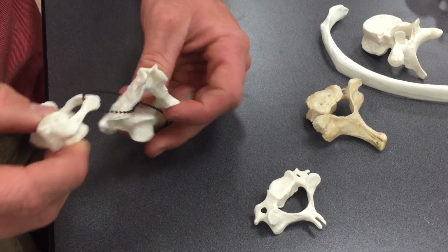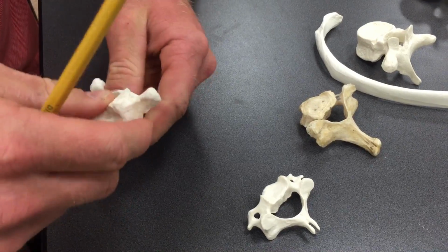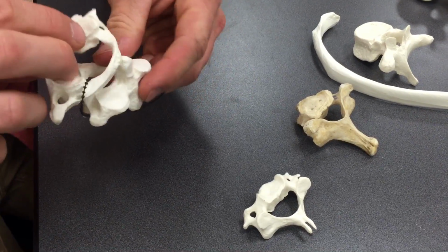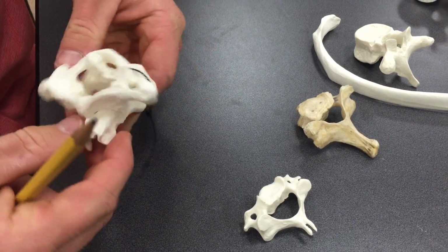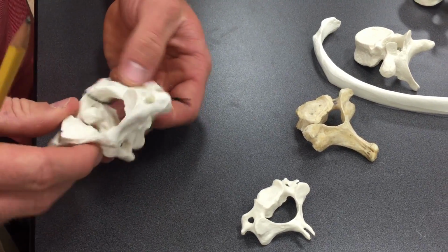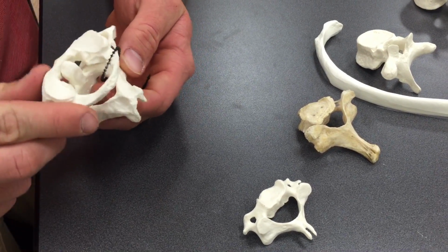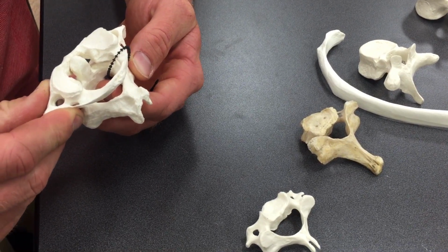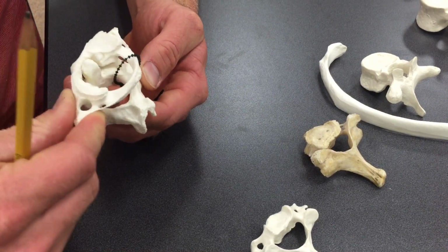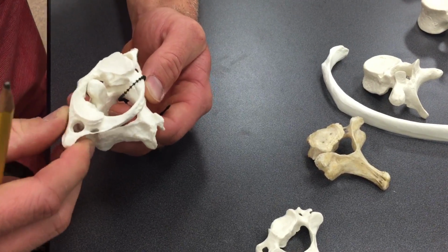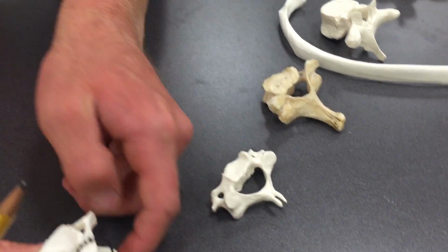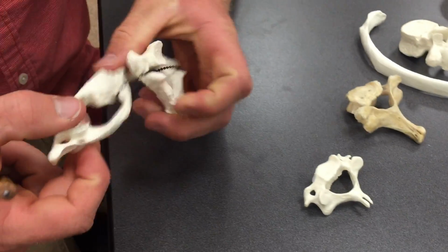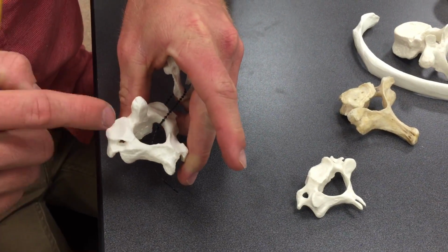They will fit together like this. And so the dens will allow the atlas to rotate and allow the head to rotate as well via the transverse ligament. It'll move like this on the dens. Great. That was the C1 and C2. The atlas and the axis.